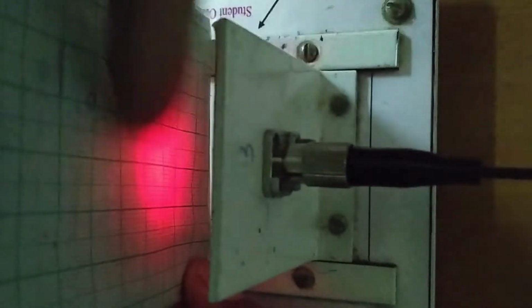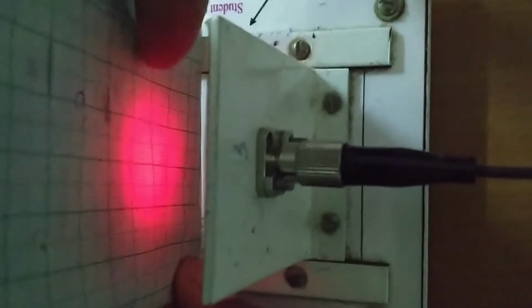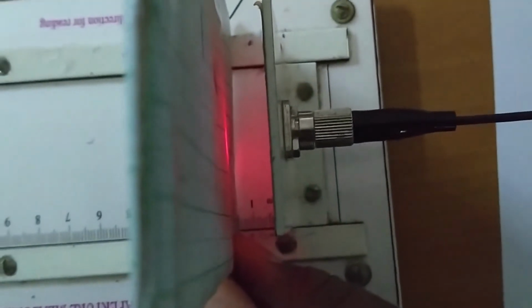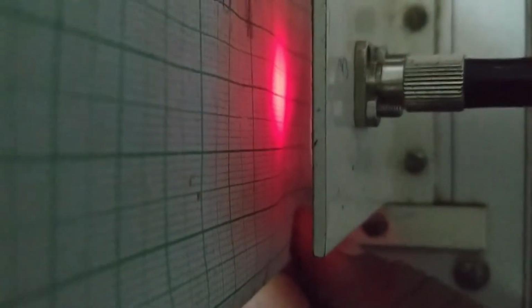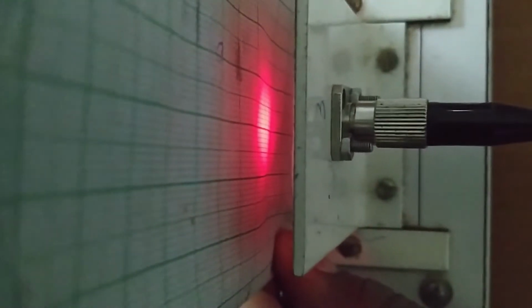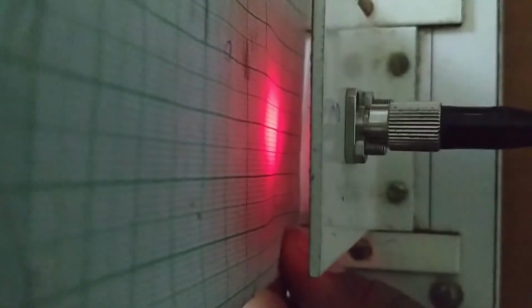So now see, I am measuring the distance from here to here. At 1.5, the spot is occupying, if I count it slowly, in mm, from here to here 1, 2, 3.